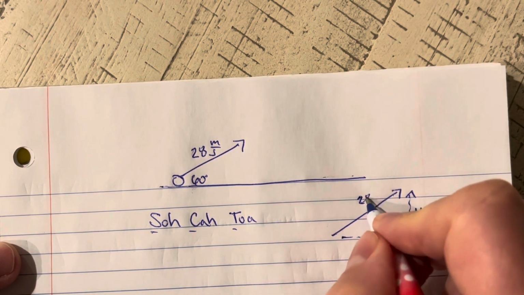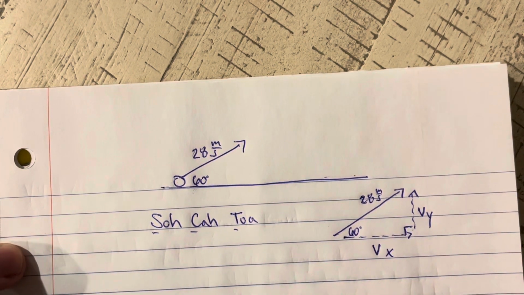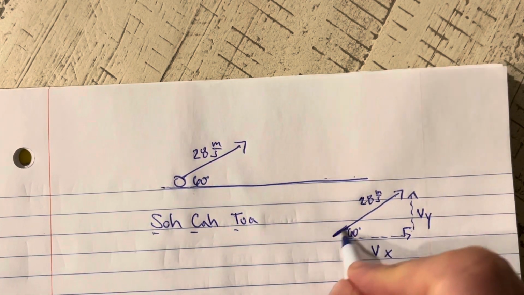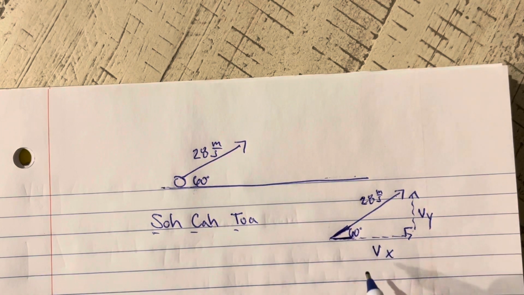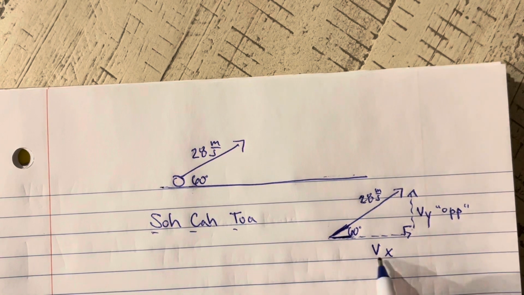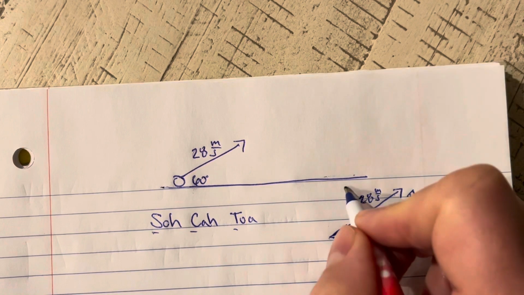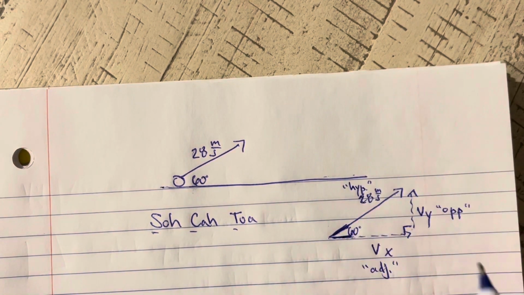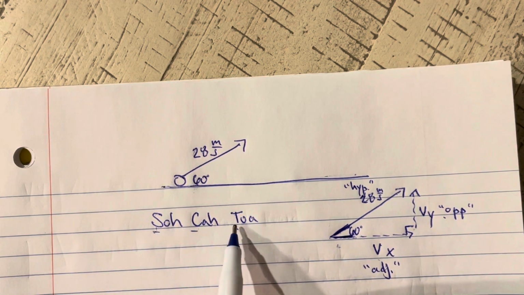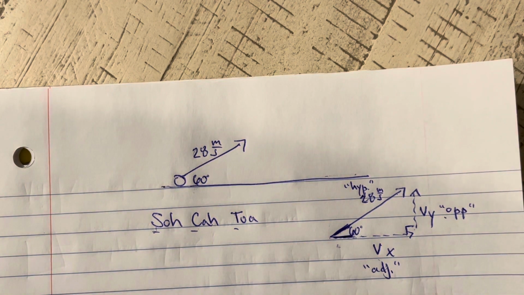So now we have a right triangle situation with this 60-degree angle. Now we want to get these x and y components. Relative to this 60-degree angle, this launch angle to the horizontal, Vy is the opposite side, Vx is the adjacent side, and the overall velocity is the hypotenuse. So identifying these side lengths relative to the 60-degree angle is going to help us use our little SOHCAHTOA reminder about which trig function is appropriate.